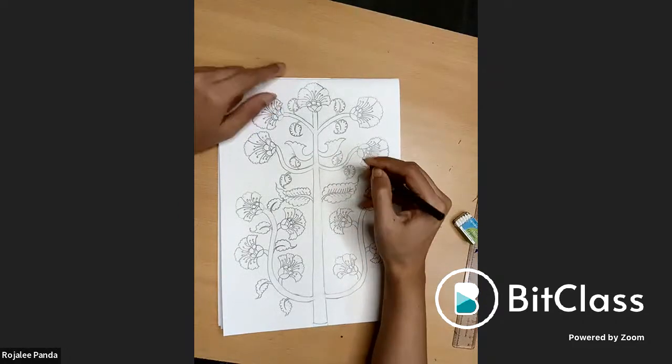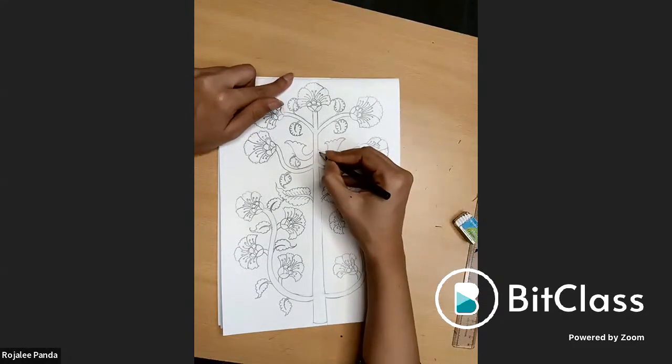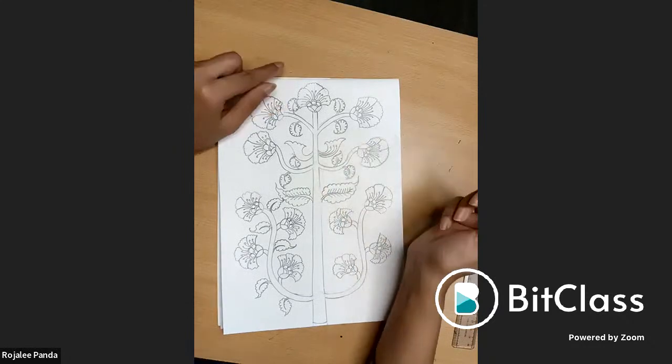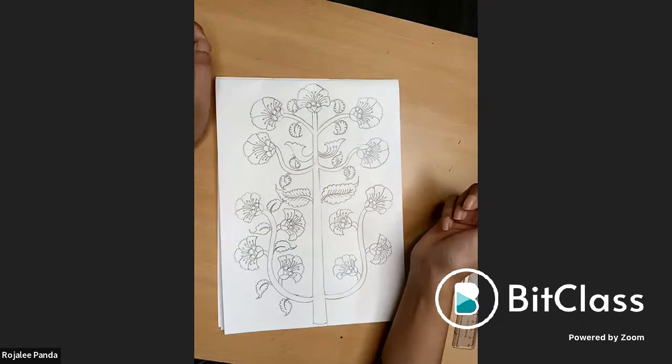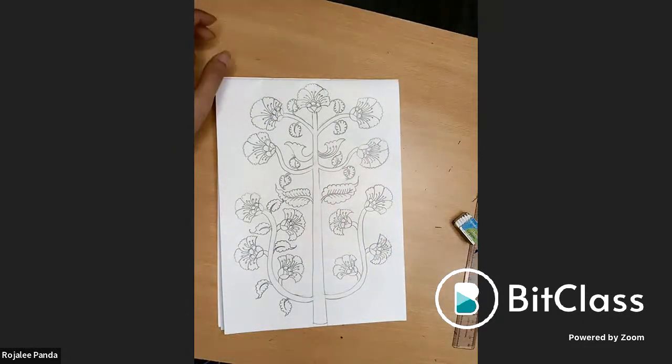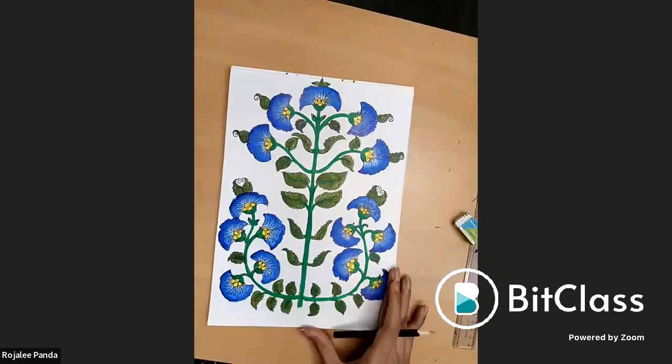Okay, all those lines you have to make it like this, and here also you have to create some curve line and add some lines like this. Okay, and when you complete it, you can easily use the colors and it is going to look like this.